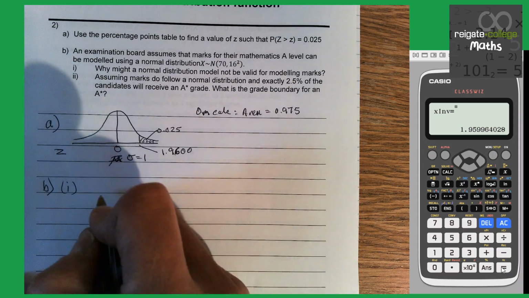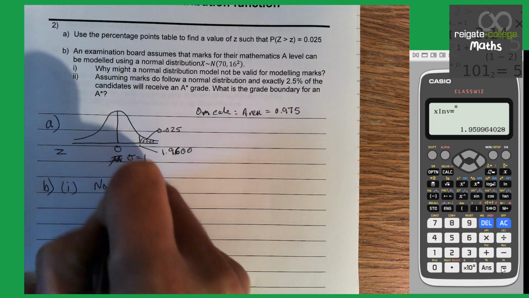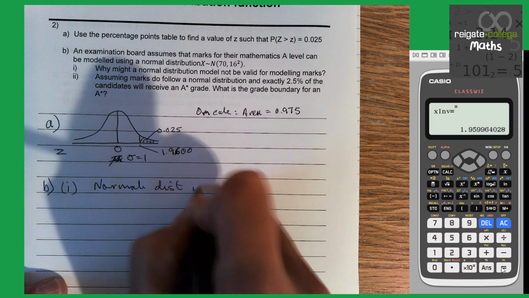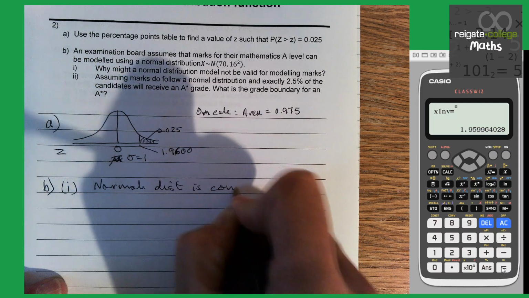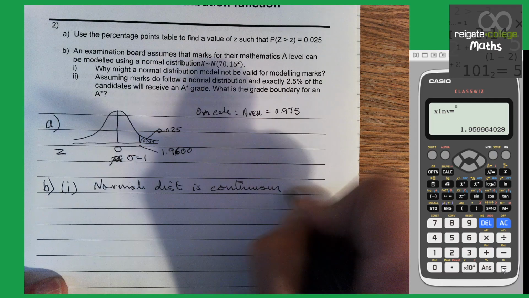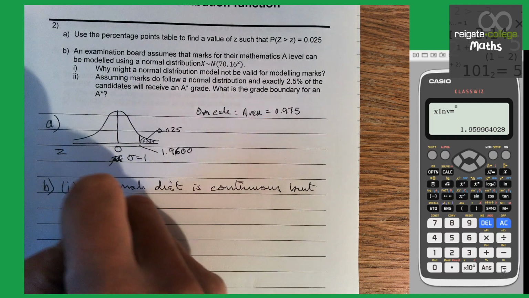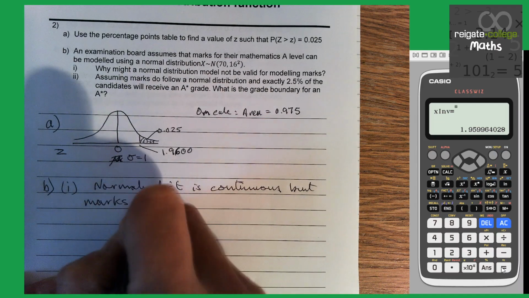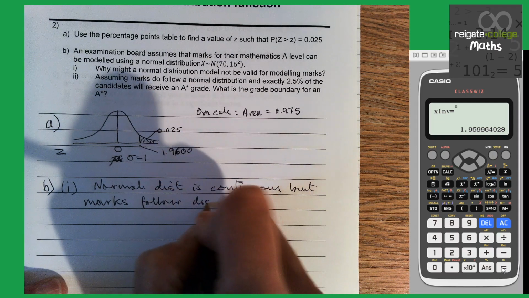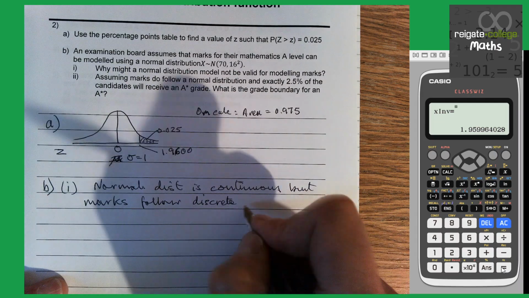So we might say that normal dist is continuous, but marks follow a discrete function, or distribution rather.